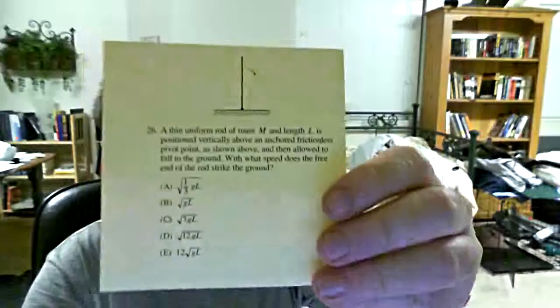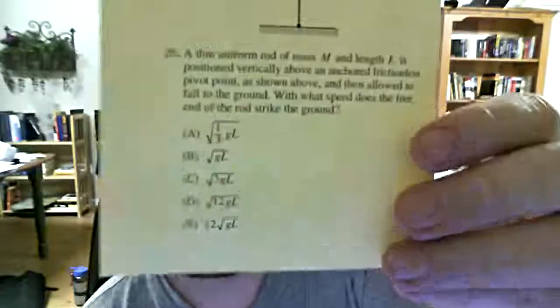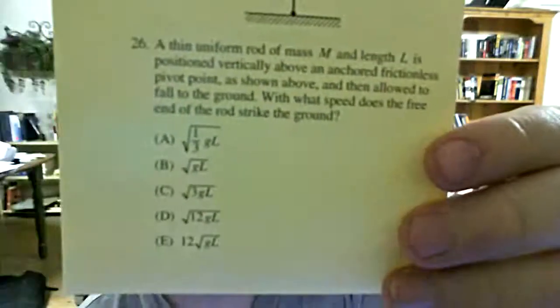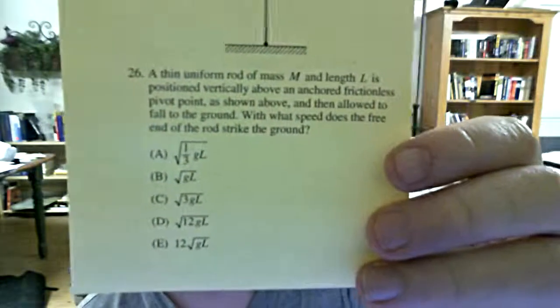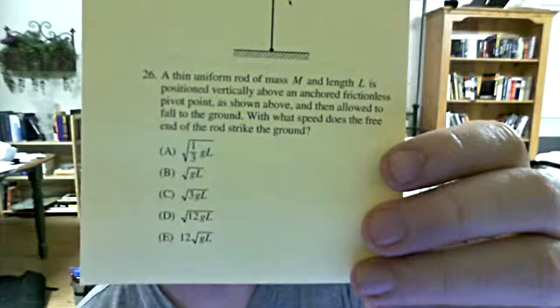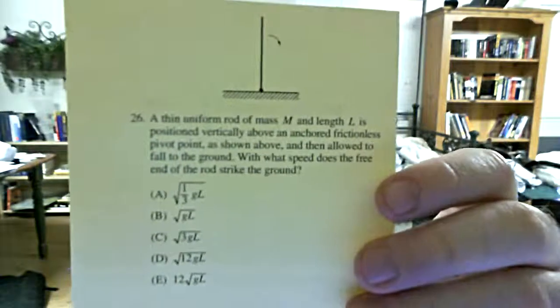We're working through mechanics problems on the Physics GRE practice exams. I want to do number 26 off of the 2001 exam. Looks like this. Let's start right into it. Now, a quick look at the answers shows that they are all going to have similar units. It's just multiplied by some type of constant that's going to determine the difference in the answers. So, okay, we start into the problem, number 26.